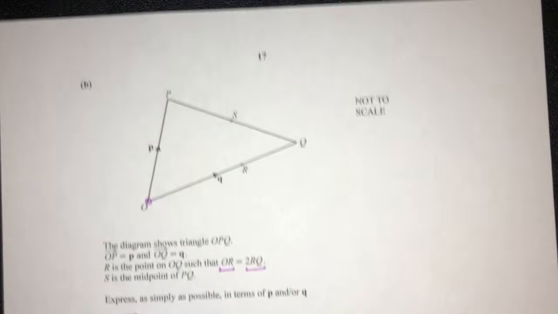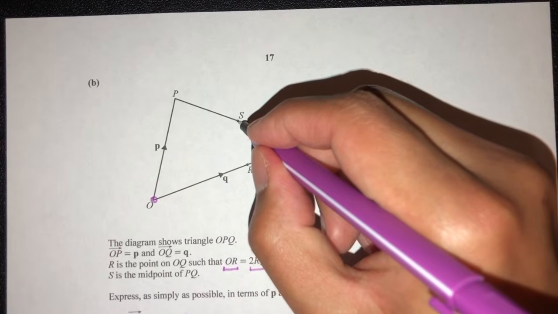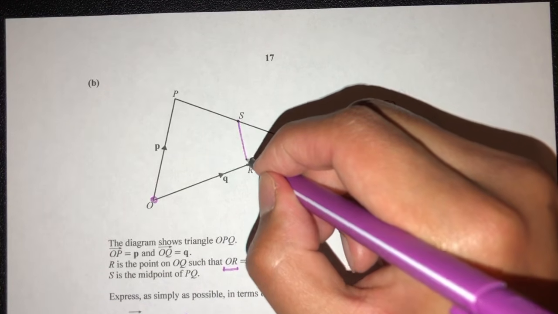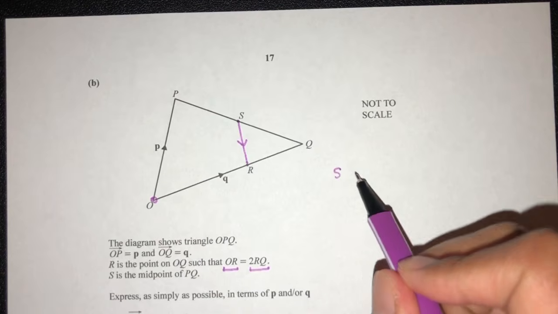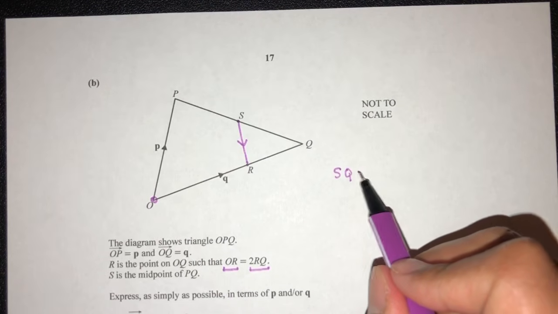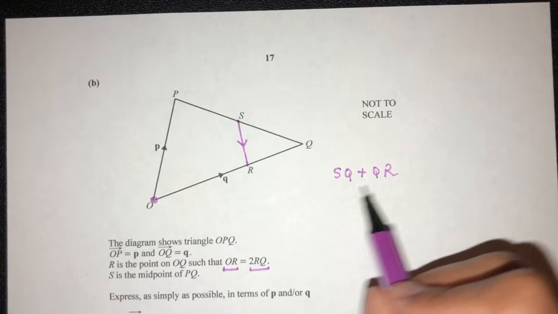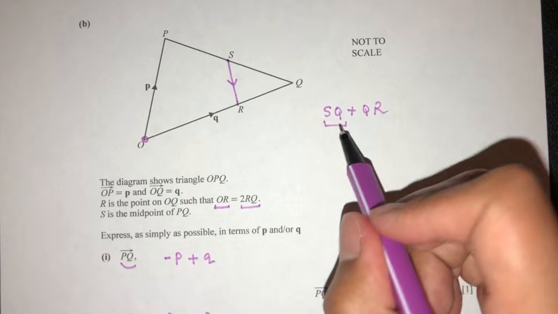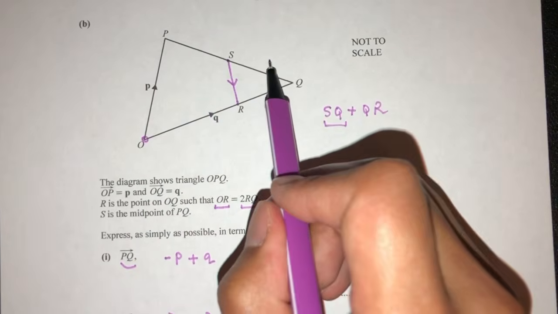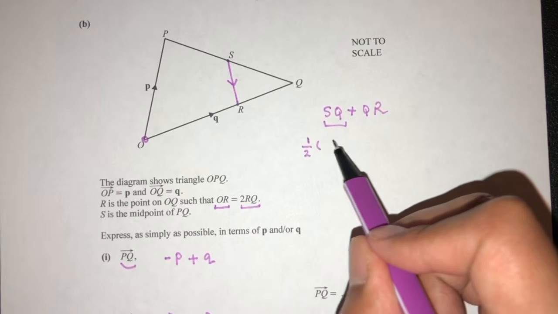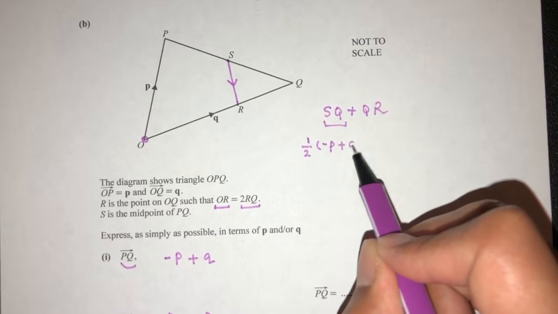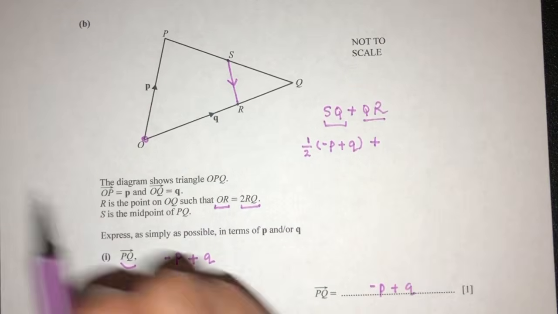Now for part 3, SR. SR will be this one. How can you move from S to R? So let's think. We can move from S to Q and Q to R. S to Q will be pretty easy, as we know S is the midpoint. So this will be half of PQ, which will be half of (minus P plus Q), as we have seen before. How do you find QR?